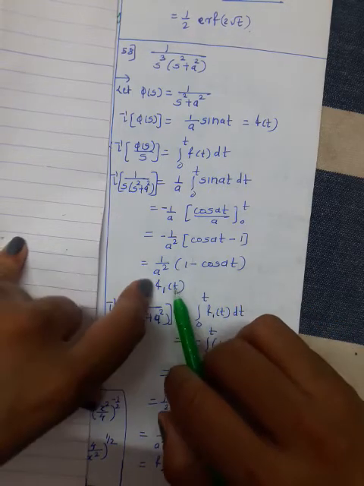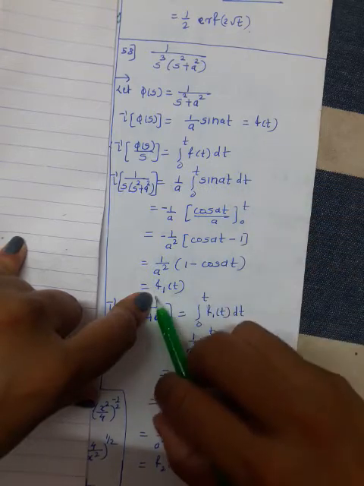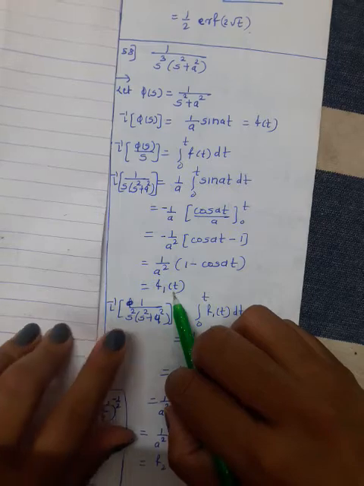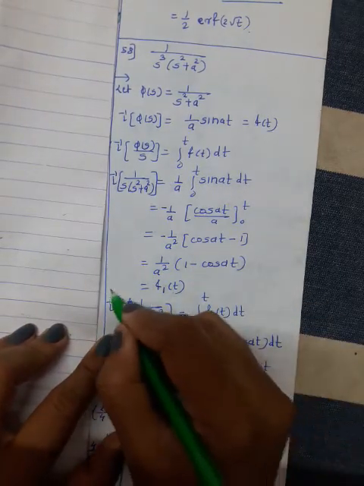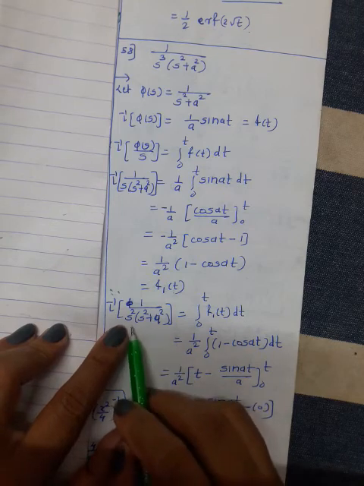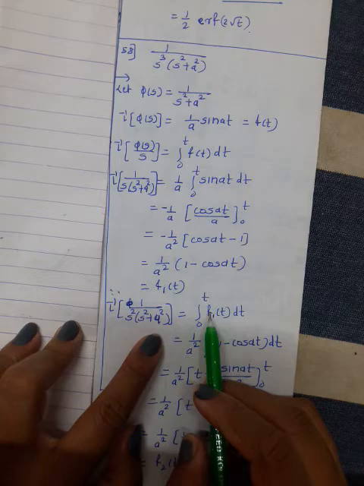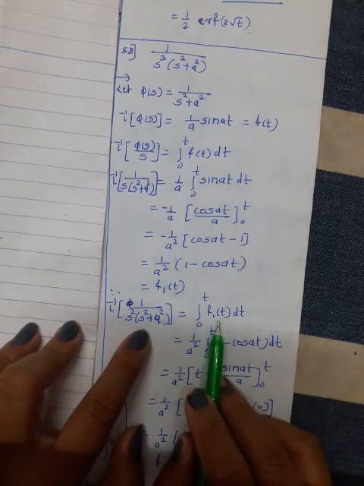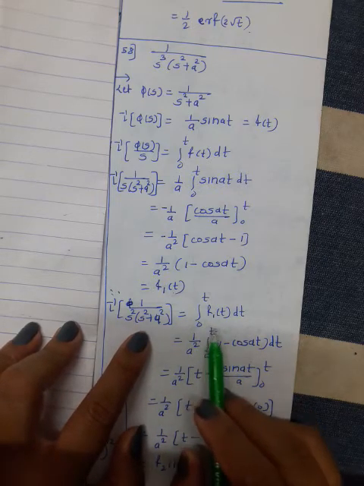Call it the next f of t, that is f1. Already we used f of t, so call it f1 of t. Now apply the same formula for f1, division by the second s. We get 1 upon s square times s square plus a square equal to integration, where f of t is replaced by f1 of t, second integration 0 to t f1 t dt.